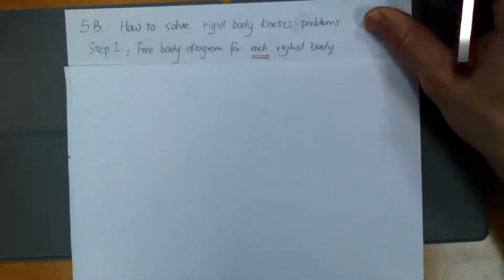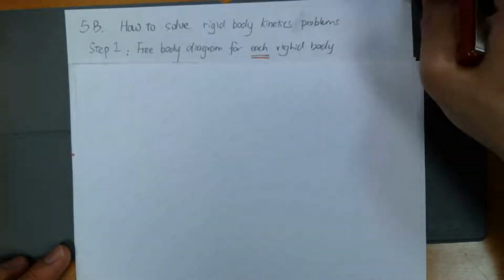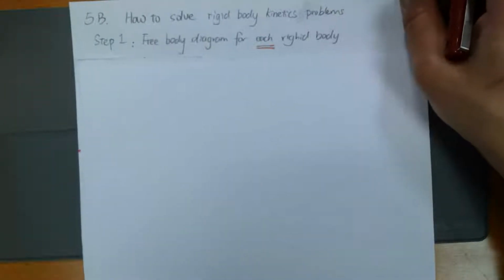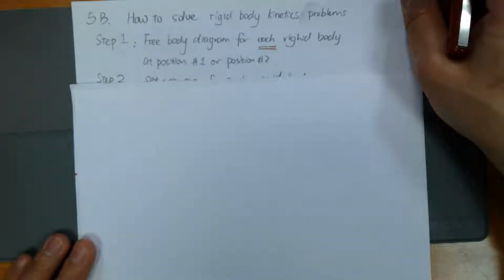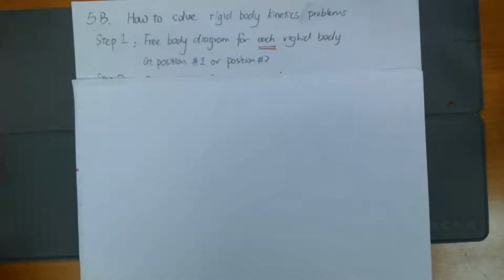First step, as always, draw your free body diagrams for each rigid body. But in work energy problems, you could have two positions, position one and position two. I would want you to evaluate different positions, look at which position gives you more forces, and draw the free body diagram with the position with more forces.